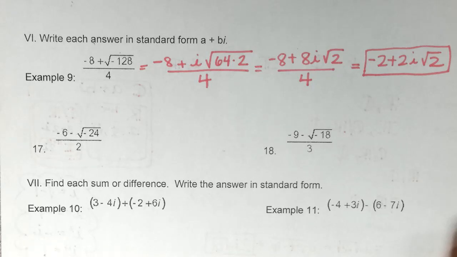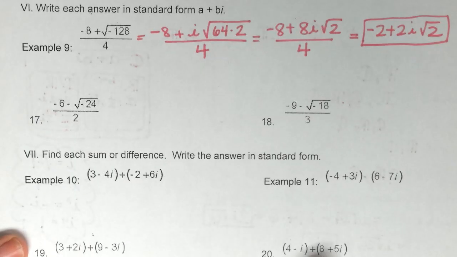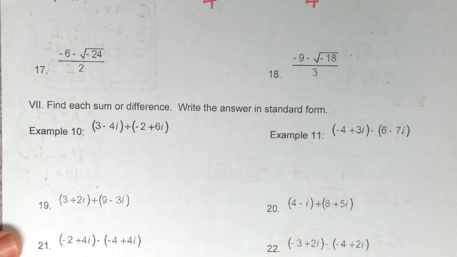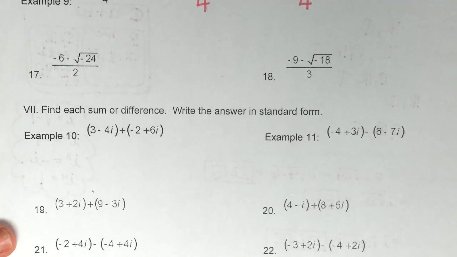Any questions? We okay? What about adding or subtracting? How do we add these? How am I going to add them?